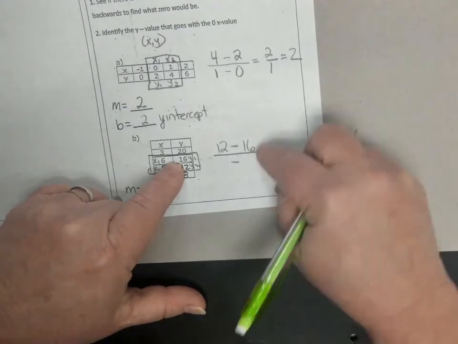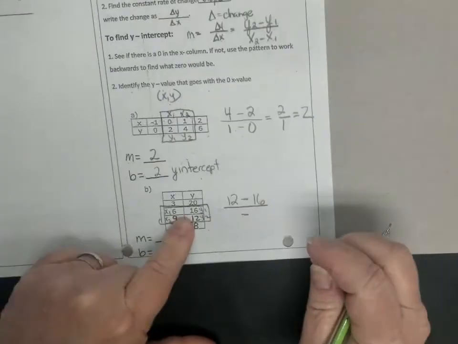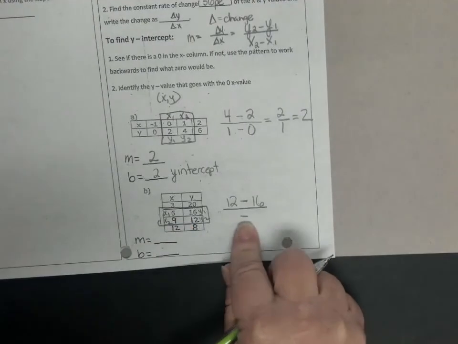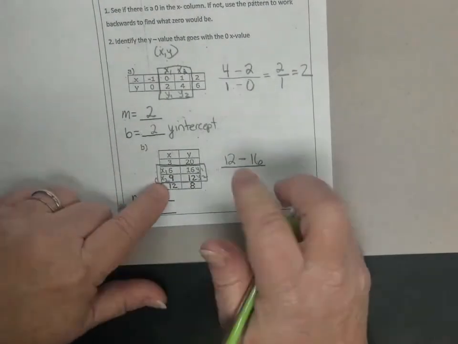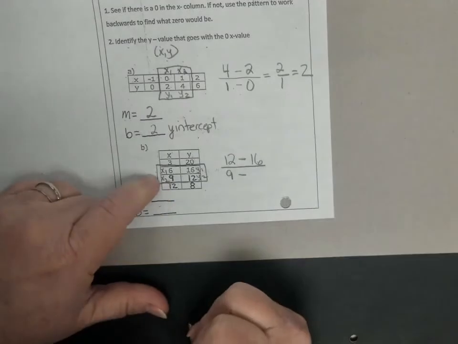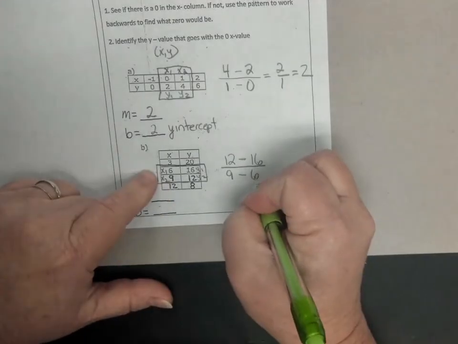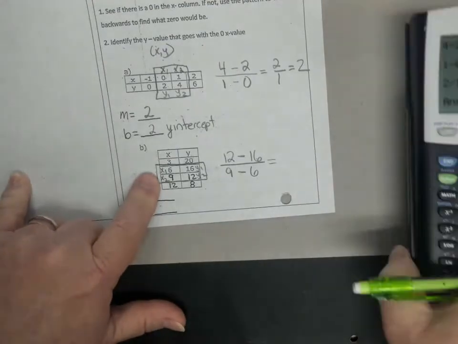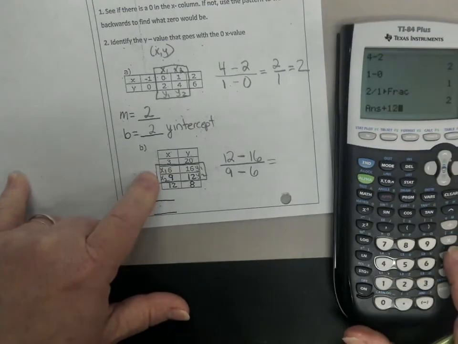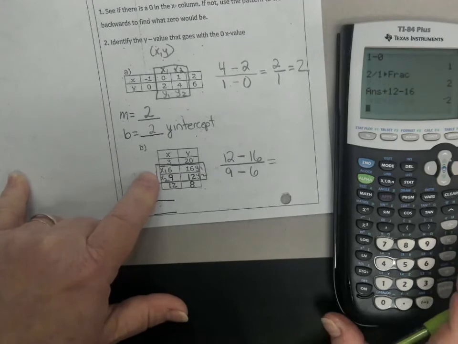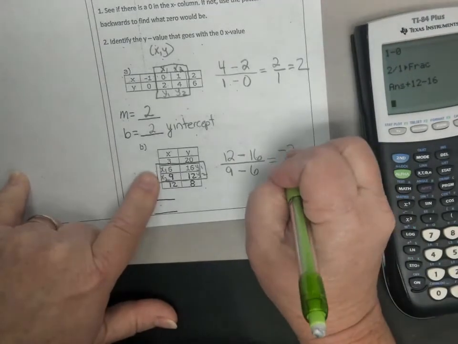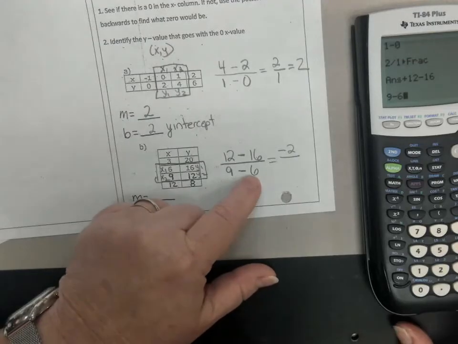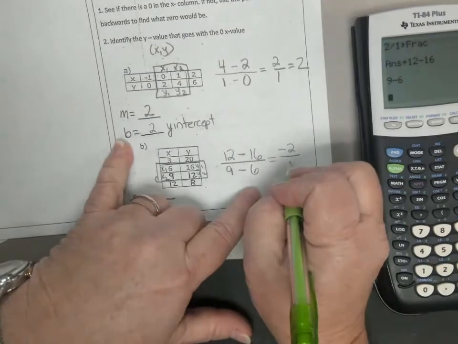I would always write my formula down because you're going to want it on the paper where you're working, okay? And also if you're working a problem. x2 is 9. Take away x1, which is 6. Okay? And then I'm going to simplify this. And here we go. 12 subtract 16, and I get -2. And here I get 9, take away 6, and I get 3.